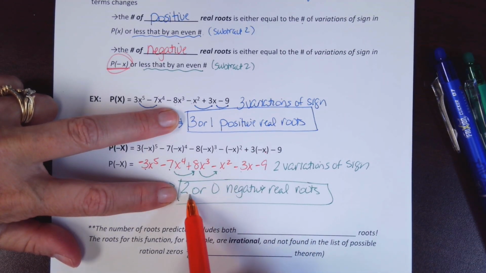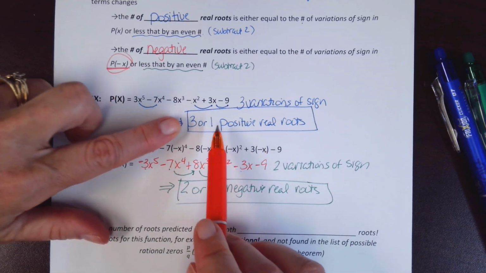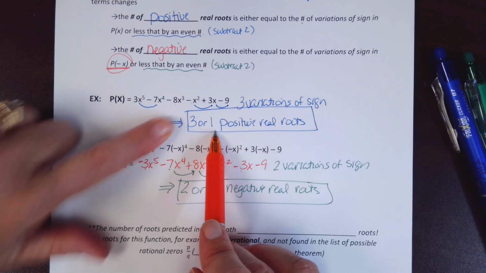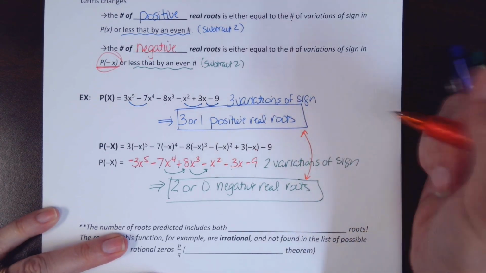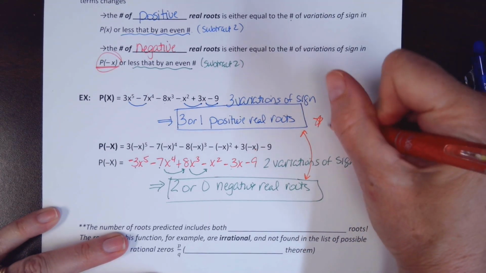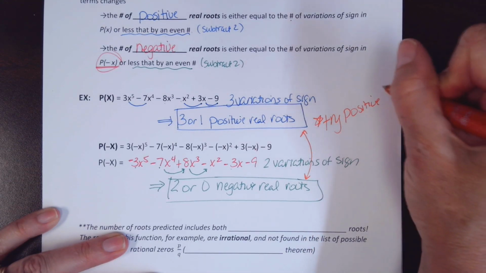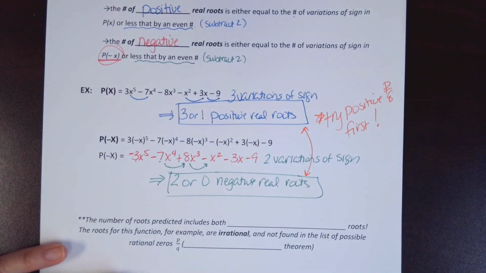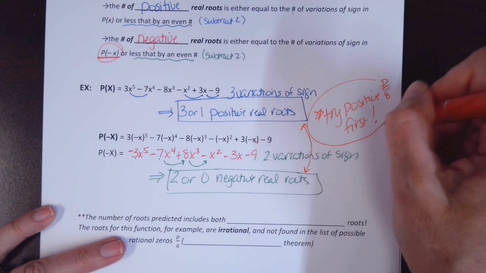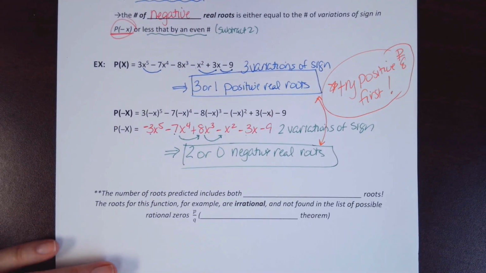I might have 2 negative real roots. I might not have any. But I know I'm going to have at least 1 positive real root. So I look at those pieces of information and I say, you know what? We're going to try the positive values p over q first, because I expect that one of them is going to be a root that works for me.